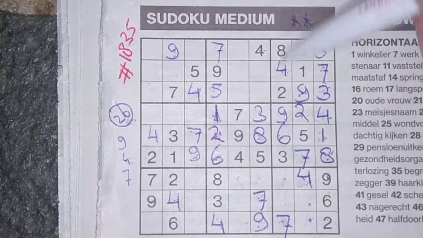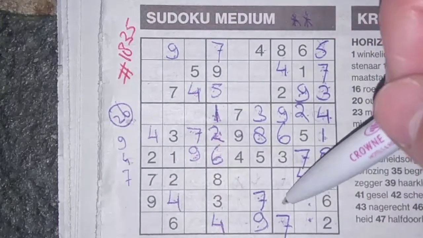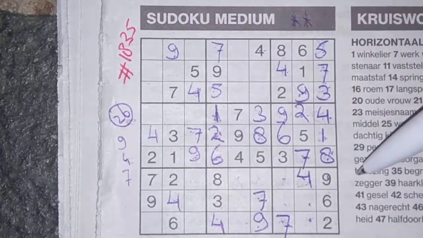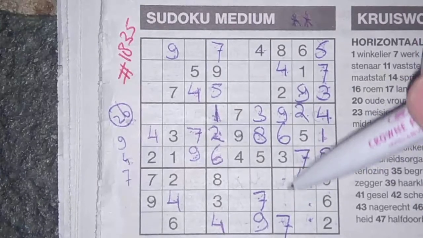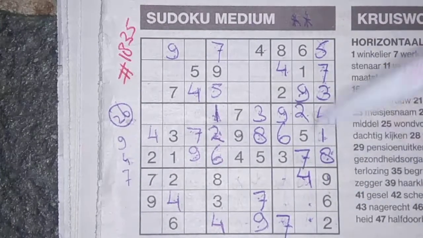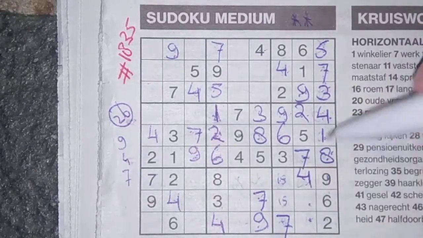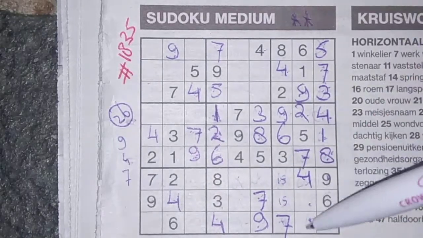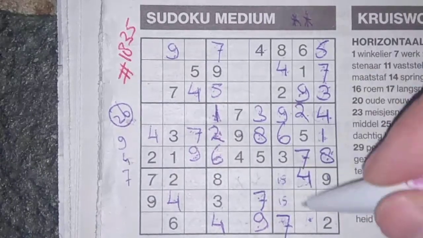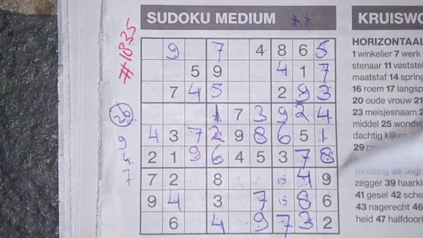2 boxes left in this column for the numbers 1 and 5. Let me mark them for you. 1 and 5. The other two numbers in this big square, the 3 and the 8. We have a 3 here. No 3 there. 3 should be here. And the 8 goes there.